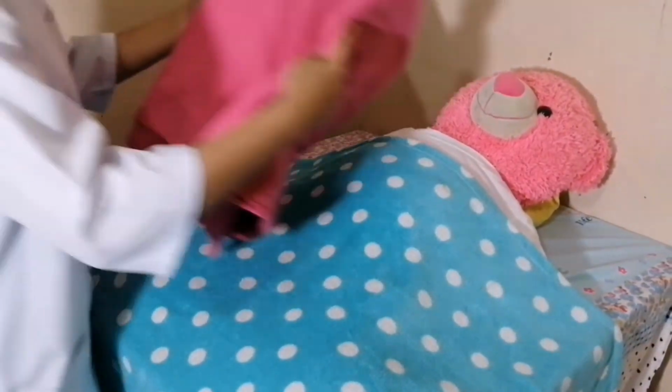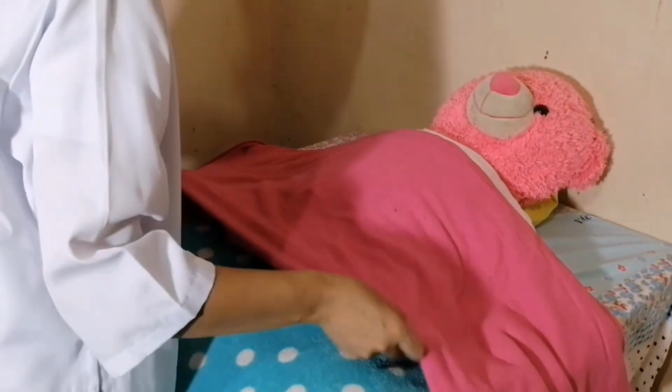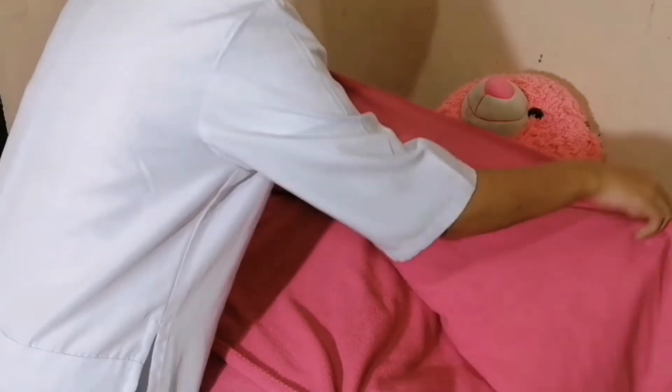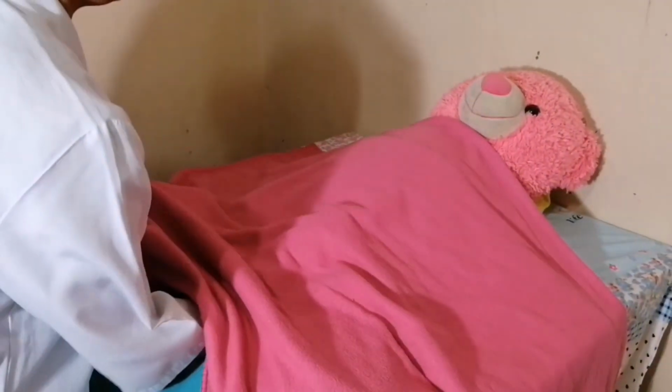So after providing privacy to the client by closing the door and pulling the curtain, the next procedure is to replace the top sheet with a bath blanket and place a waterproof underpad under the client's buttocks.